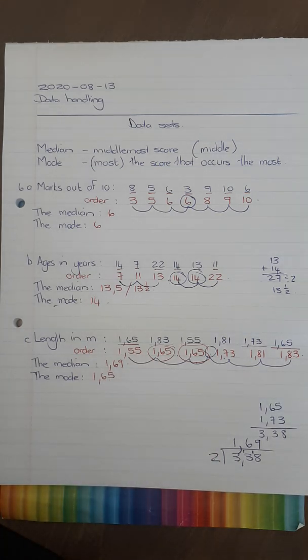So you are working on page 142 and you are only completing number 6 for me. Number 6, A, B, and C.